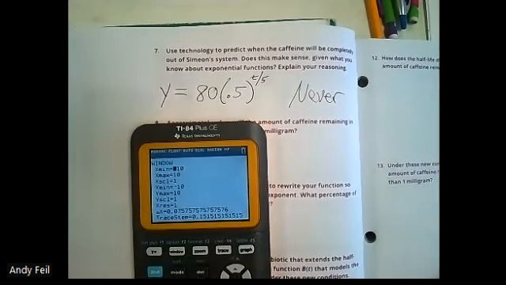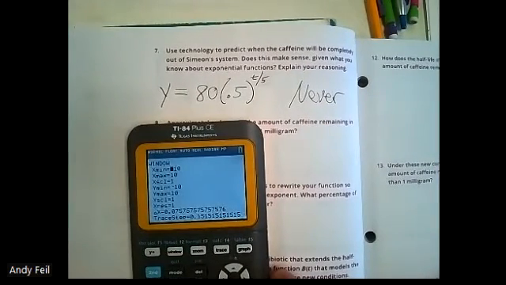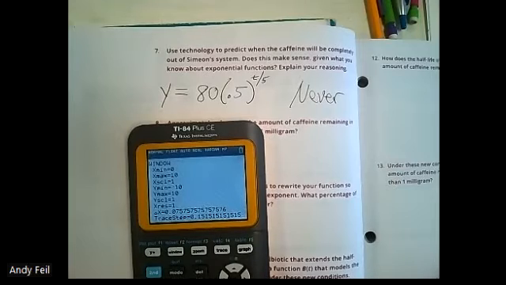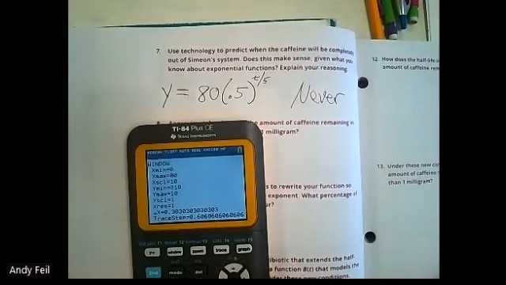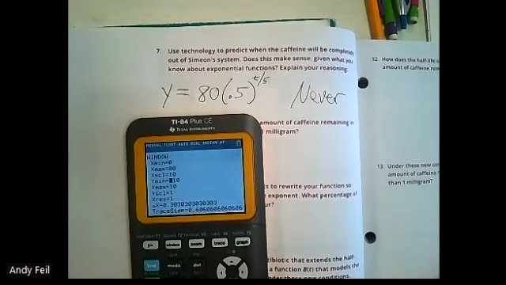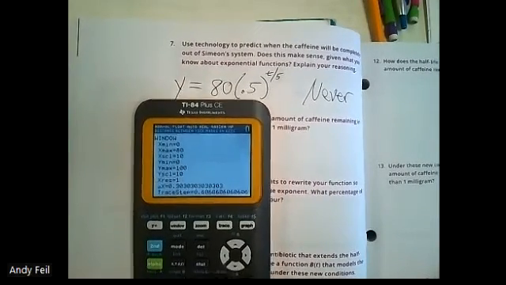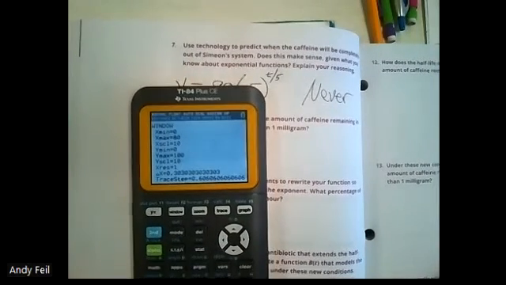Everybody make your window look like mine. I want your X minimum to be 0. I want your X maximum to be 80. For X scale, I'm going to use 10. You can use whatever you want. For my Y minimum, I'm going to go from 0, and Y maximum, I'm going to go to 100. And again, I'm going to make the Y scale 10, just so it looks a little better. That delta X and all that other stuff on the bottom, don't even worry about that.